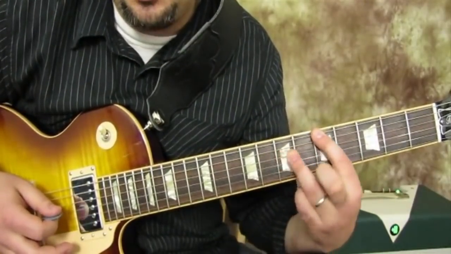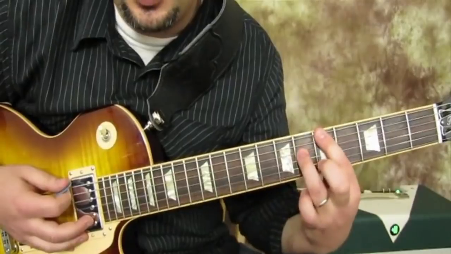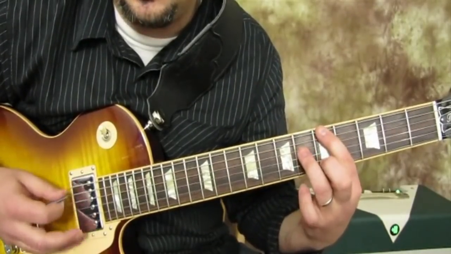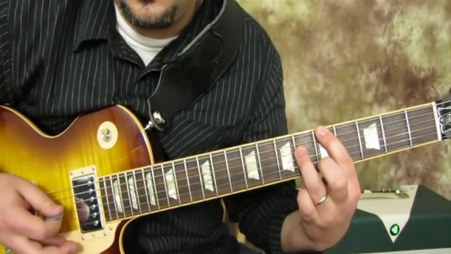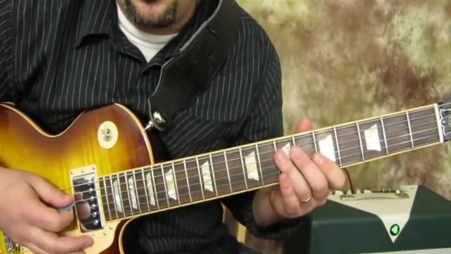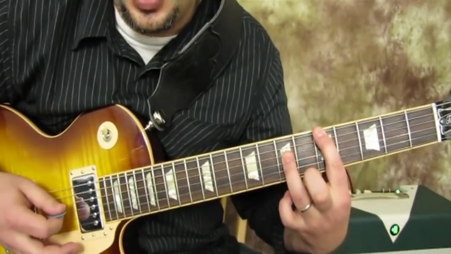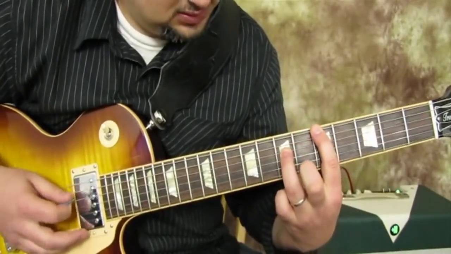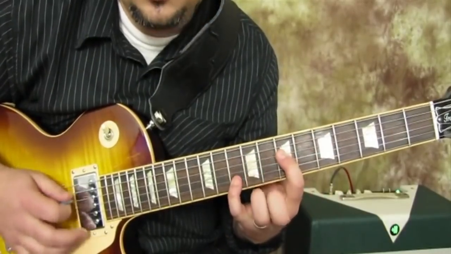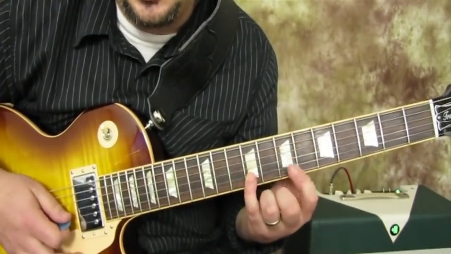So to play a major 7 interval, boom, I see it. Just like that. So the octave's there. That means that that's the major 7.